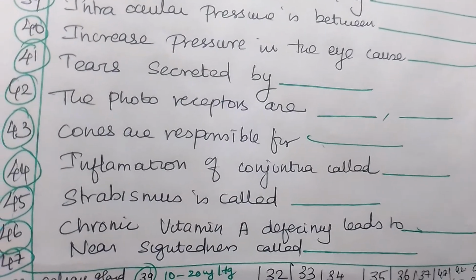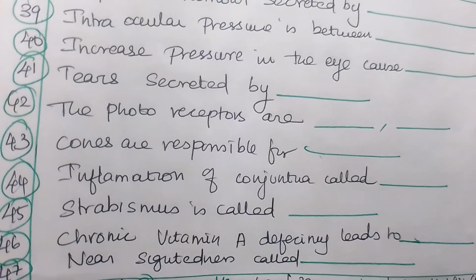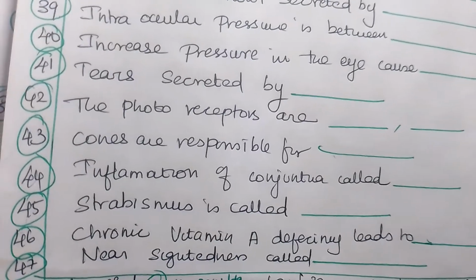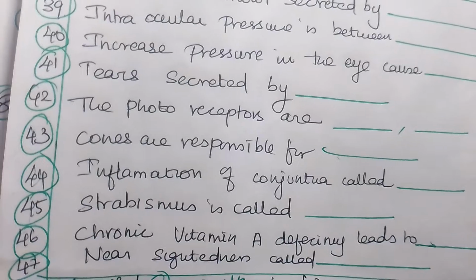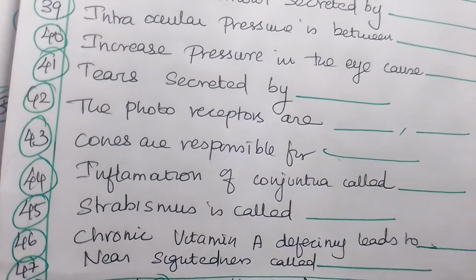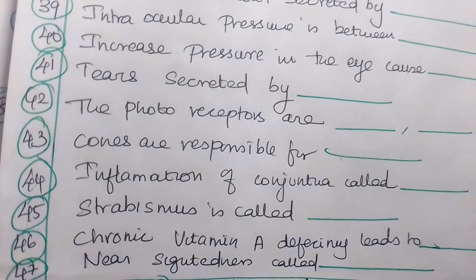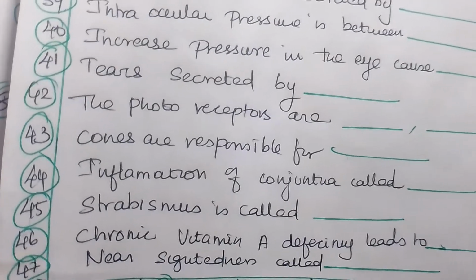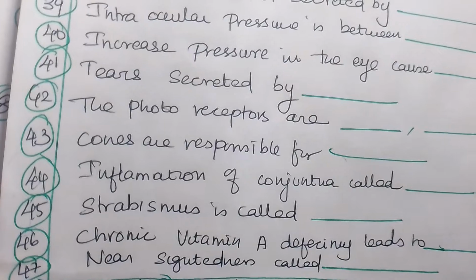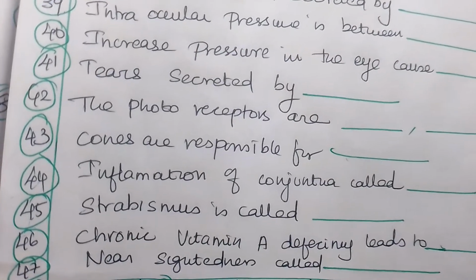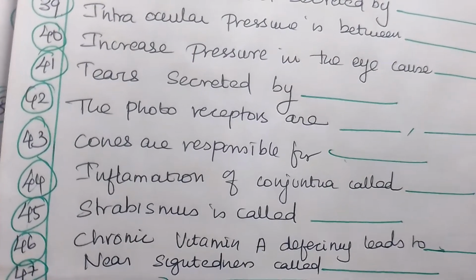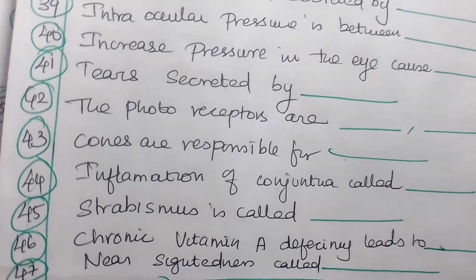Chronic vitamin A deficiency leads to keratomalacia. In the beginning they will have a symptom called night blindness. During the night time they are not able to see. That is the symptom. If you are not correcting with vitamin A, it will lead to complete keratomalacia. The night blindness will lead to complete blindness.